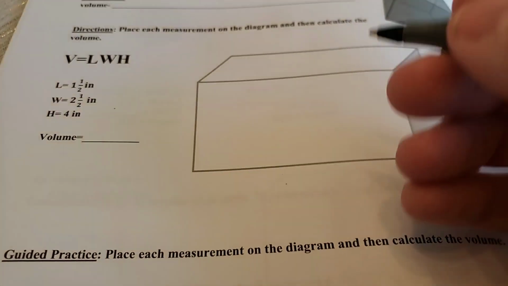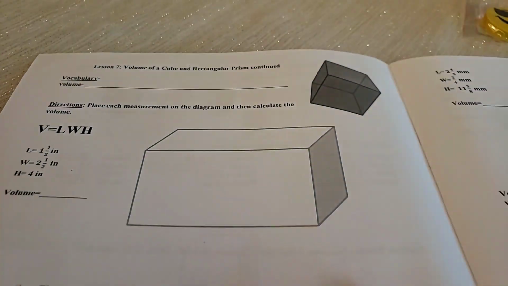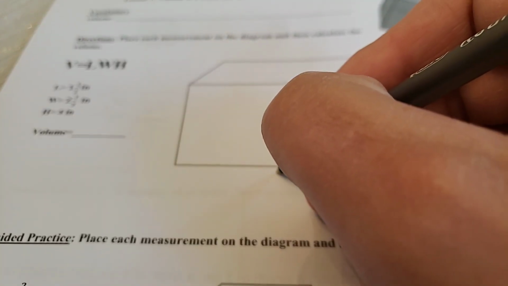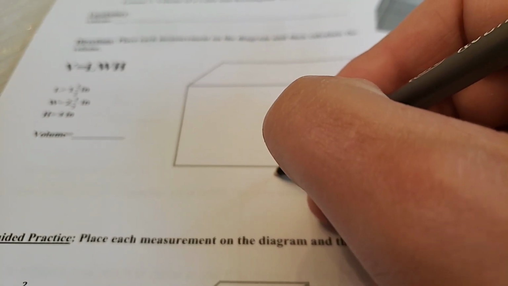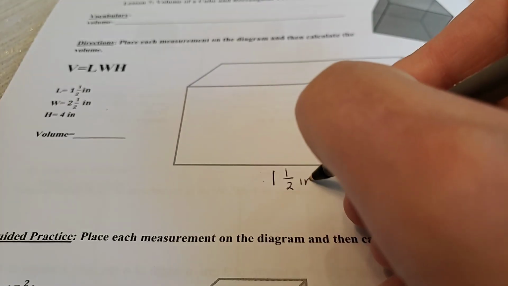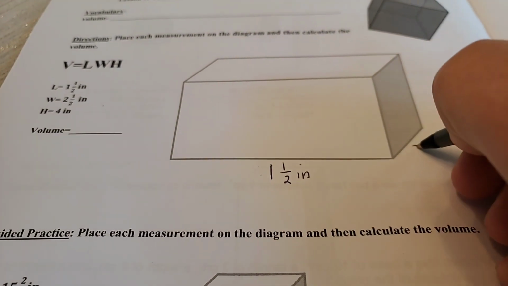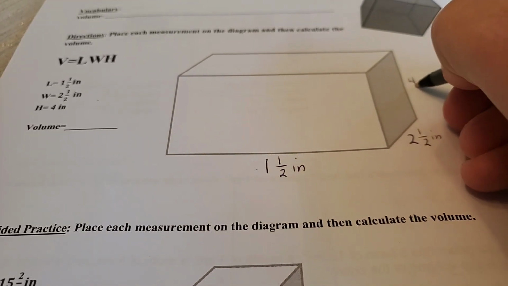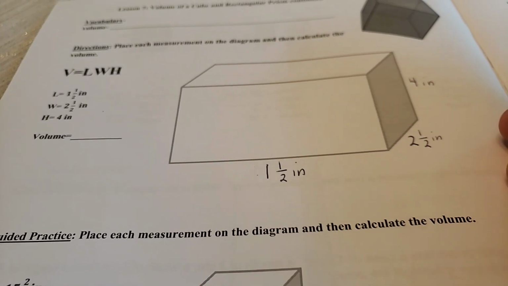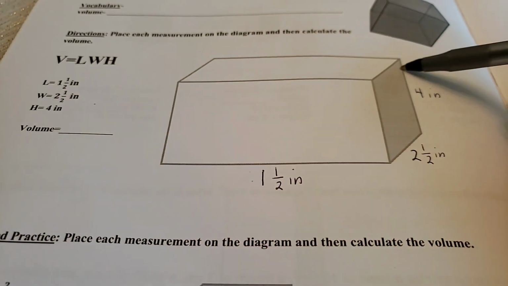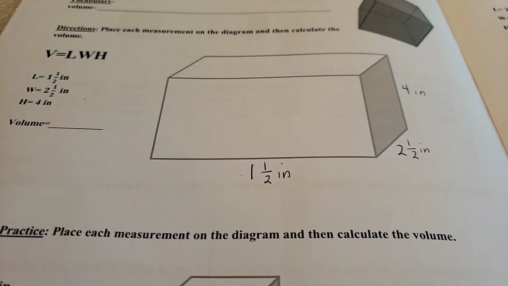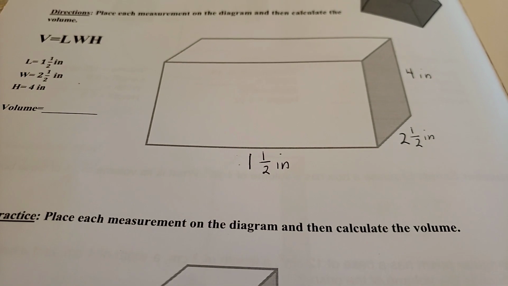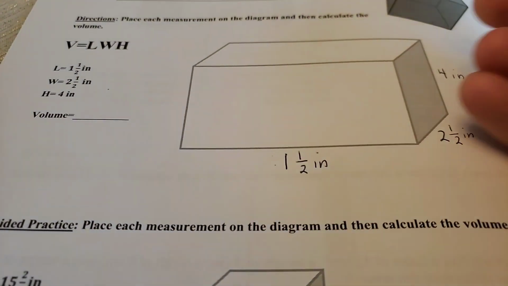Let's take a look at this first one. Now again, I know this video is a little wobbly, and I apologize, but I'm going to make my length 1.5 inches. I'm going to make my width 2.5 inches. And I'm going to make my height 4 inches. Now, I know the height doesn't look like it's a bigger line than the 1.5 inches, but it doesn't matter. As long as you have those 3 numbers labeled with a length, a width, and a height, I'm a happy guy.